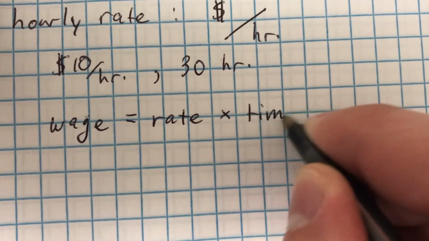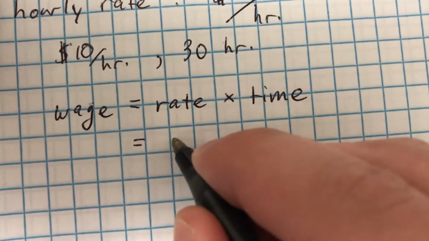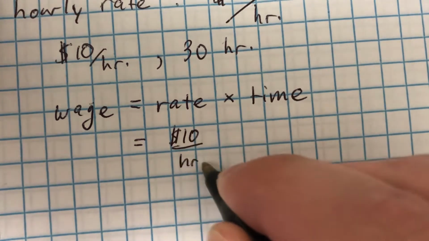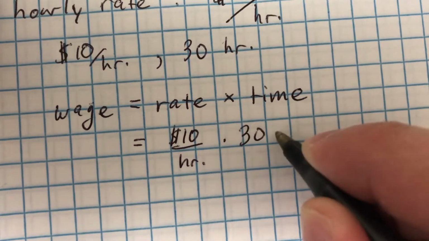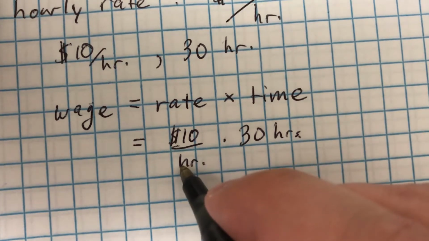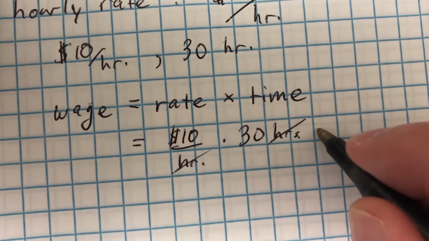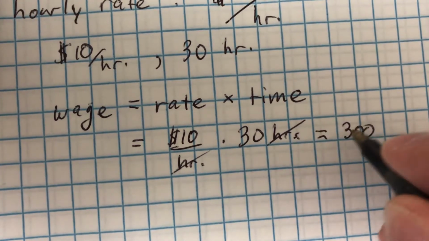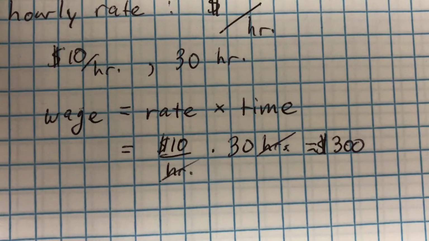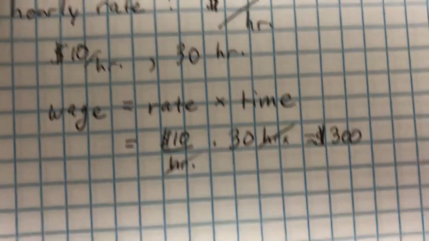Think about it that way. So my wage in this case is $10 an hour times 30 hours. The hours cancel out, and I'm left with 30 times $10. That's $300. So I would make $300 in a given week, okay? Hourly rate times time worked.